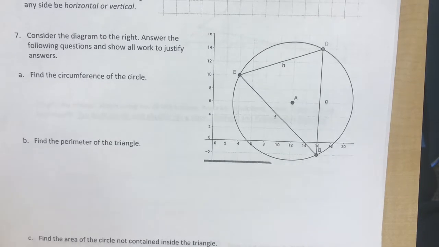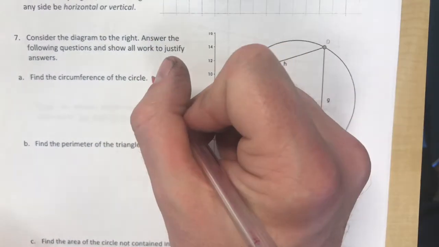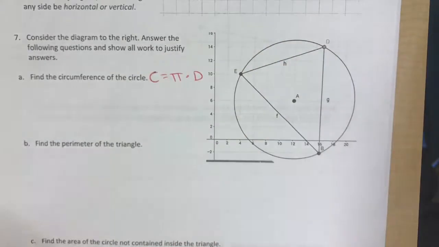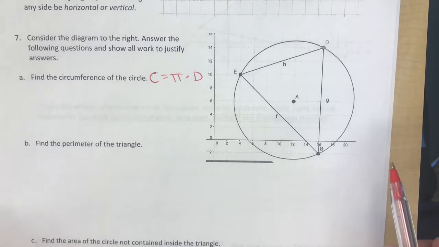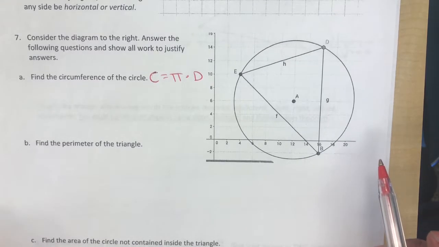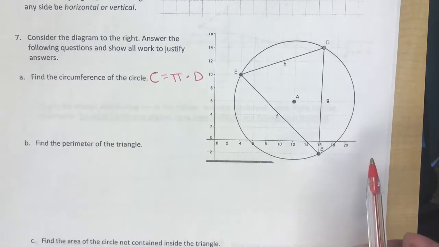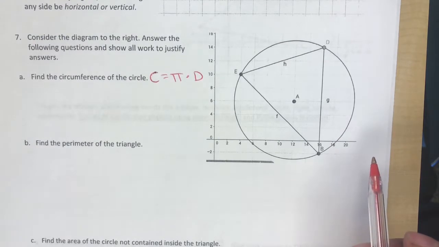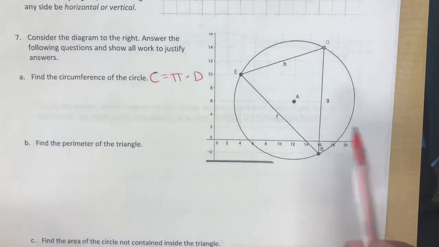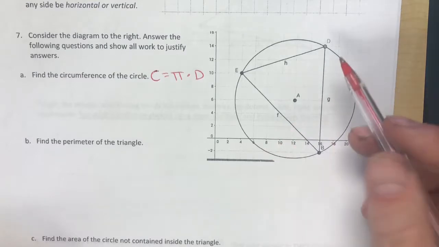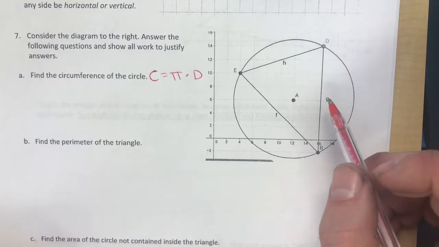Find the circumference of the circle. So for circumference, the formula is pi times the diameter. So that must mean that I need to get the distance all the way across the circle. In order to do that, I could do some Pythagorean theorem and try to get that diameter, which I might have to do anyway.